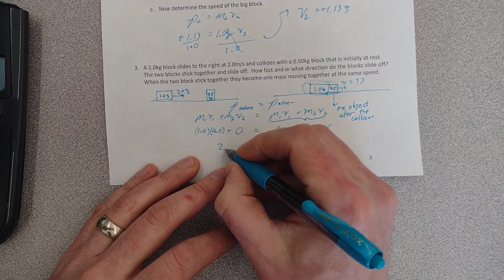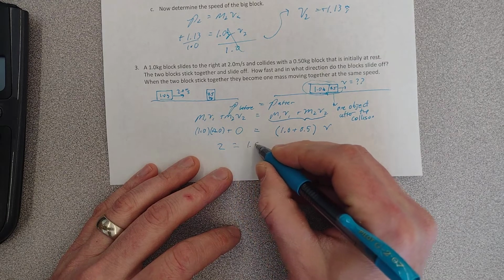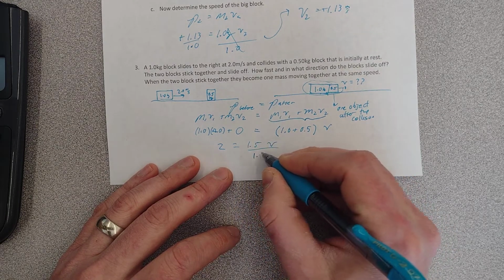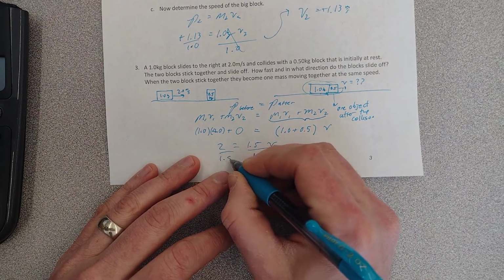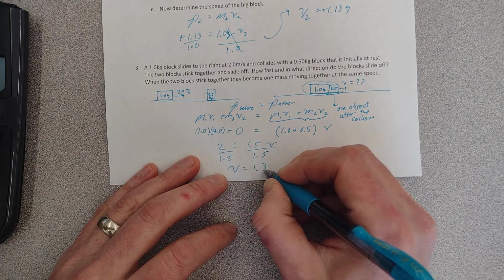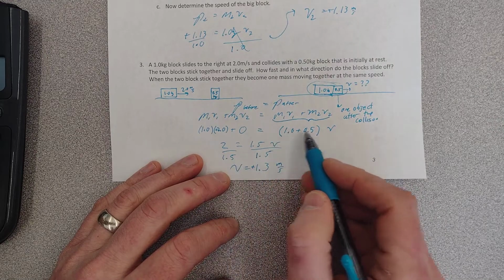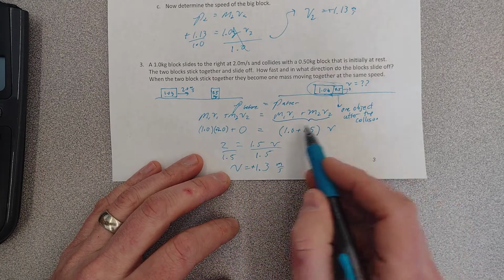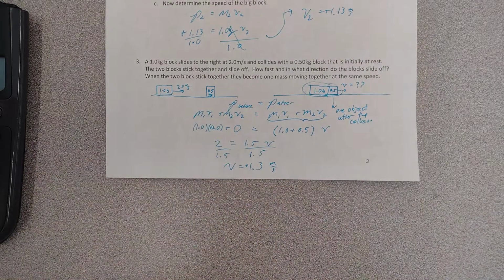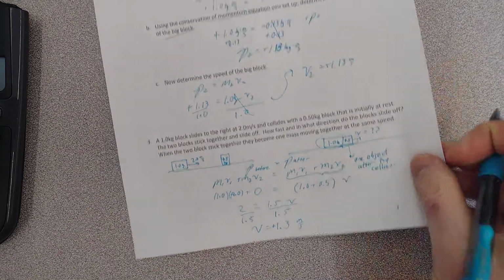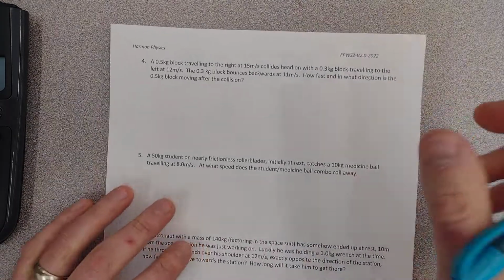So we've got 2 equals 1.5 times V, divide both sides by 1.5. We get V equals 1.3 meters per second. And it came out positive, right? It did come out positive because this is positive, this is positive. It's positive 1.3 meters per second. All right, I'm going to do one more page here for now, and then I'll start a second video when I get time later.